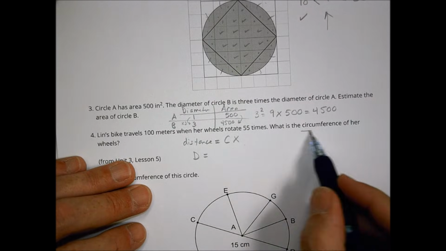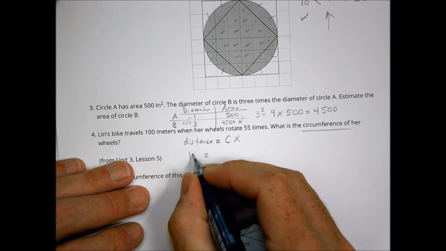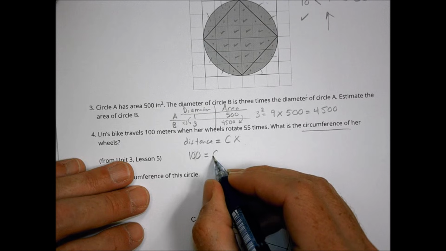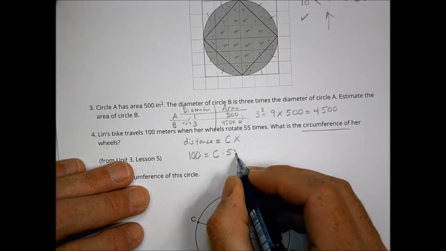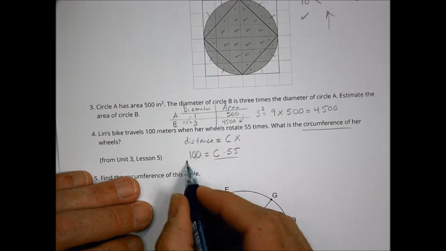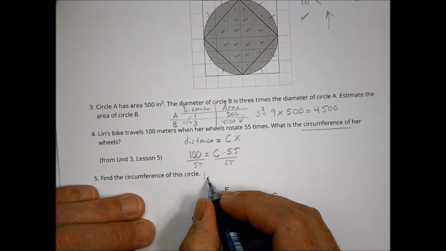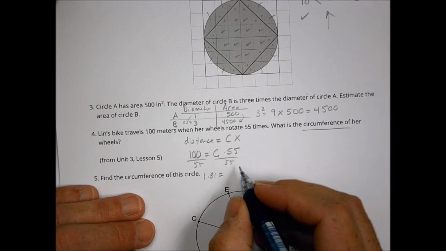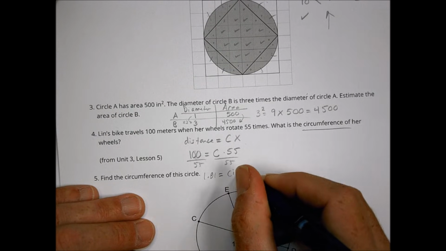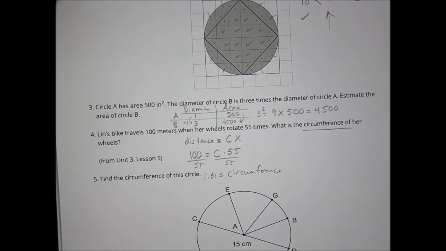I was starting to work too hard there. I was starting to find out the diameter. Don't need that. So the distance in this case here is 100 meters. We want to find out what the circumference is going to be when she rotates 55 times. Okay? That's what we're looking for there. So 100 equals c times 55. We divide both sides by 55 to tell us that 1.81 is going to be equal to our circumference. Okay, so that's the idea behind that one. Let me double check real quick. Yep, 1.81. My notes got a little messy.